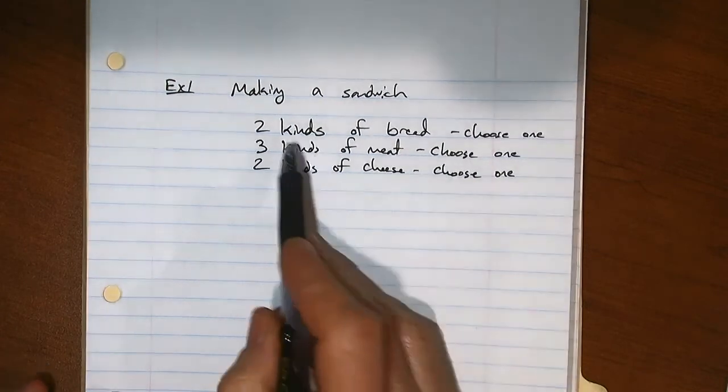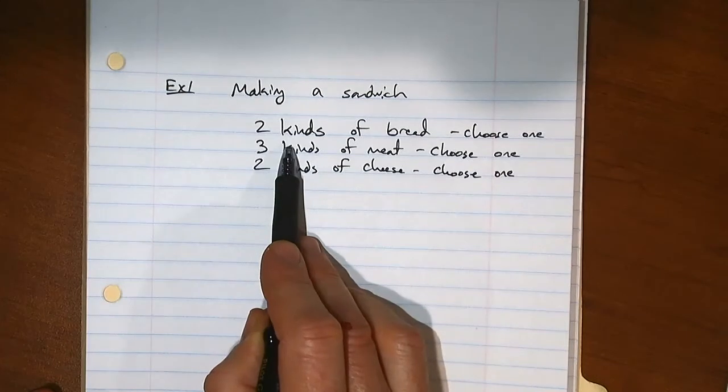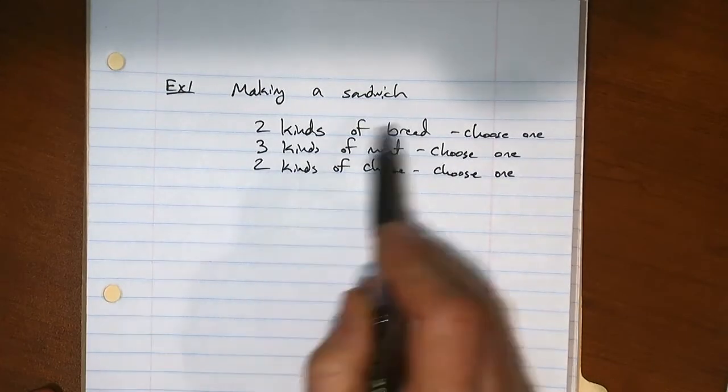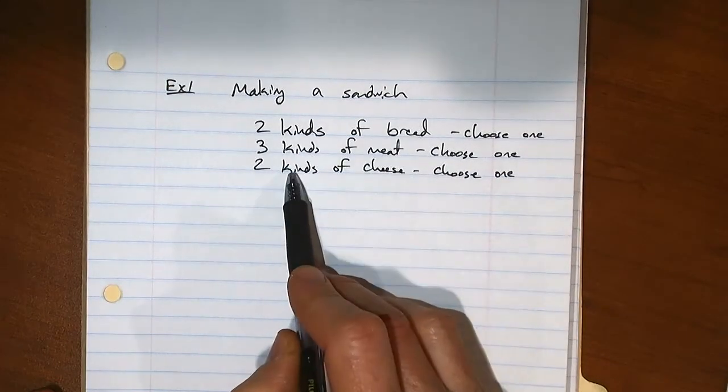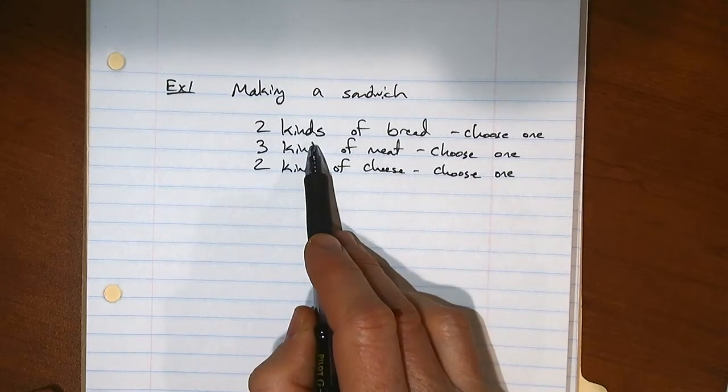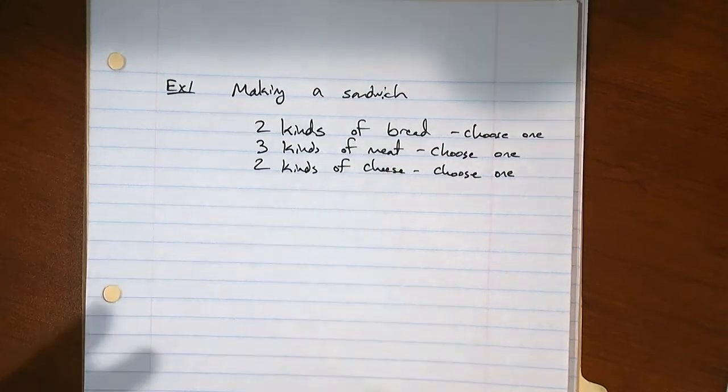So maybe you can make white bread with ham and American cheese, or wheat bread with ham and American cheese, or white bread with turkey and provolone cheese, or whatever. So there's all these different kinds of sandwiches that I could potentially make. The question becomes how many?